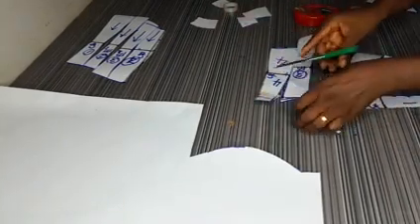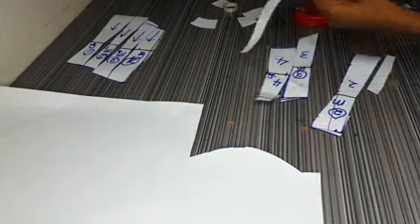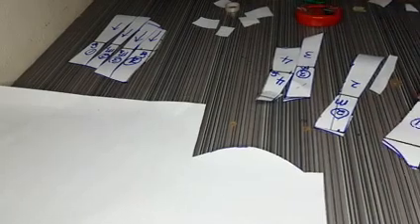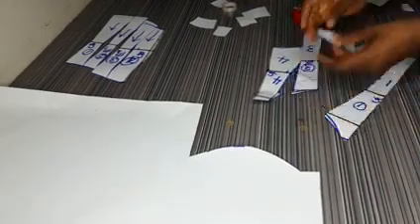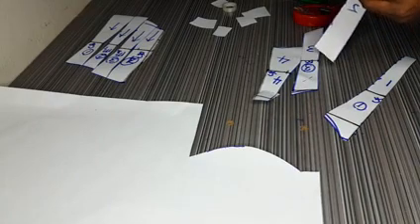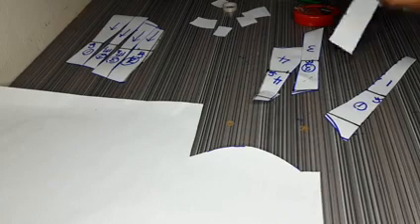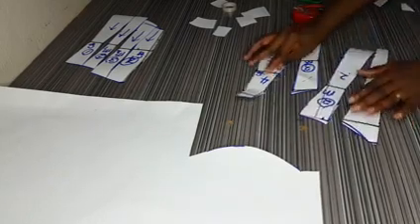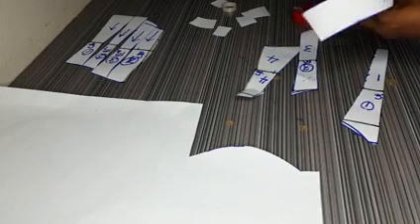I mean the excess paper. Any excess paper you have below, you can cut them out.